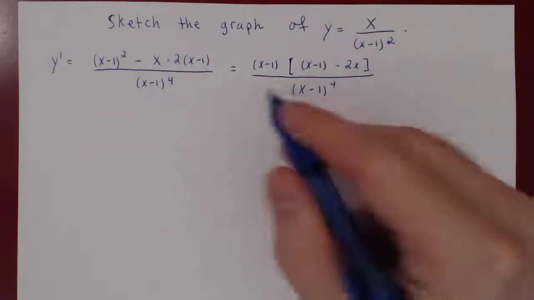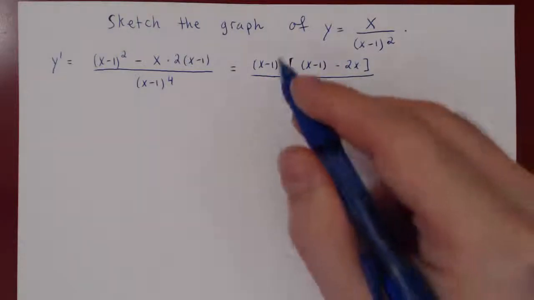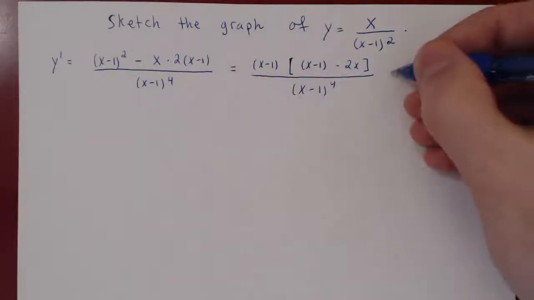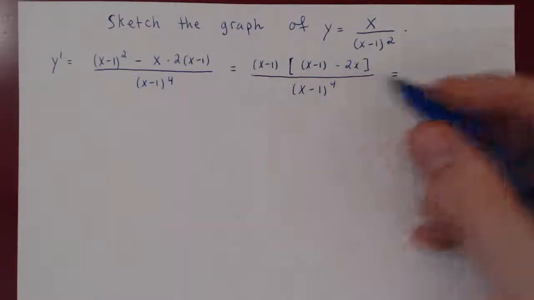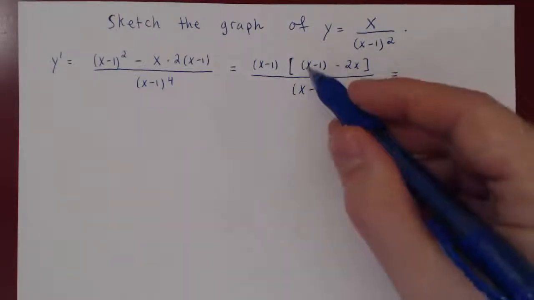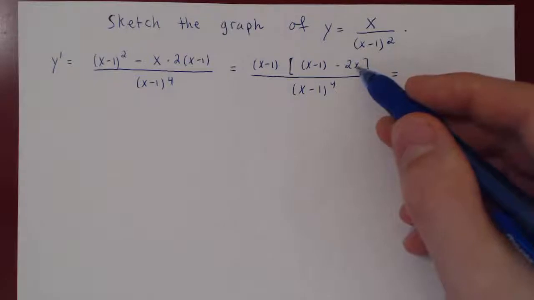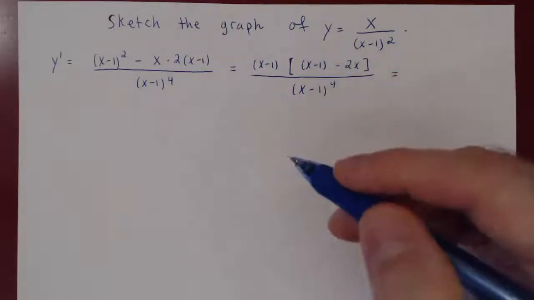We can simplify this and then cancel an x minus 1 top and bottom, which leaves us with the following. We have here an x minus 2x. This will give you minus x minus 1.